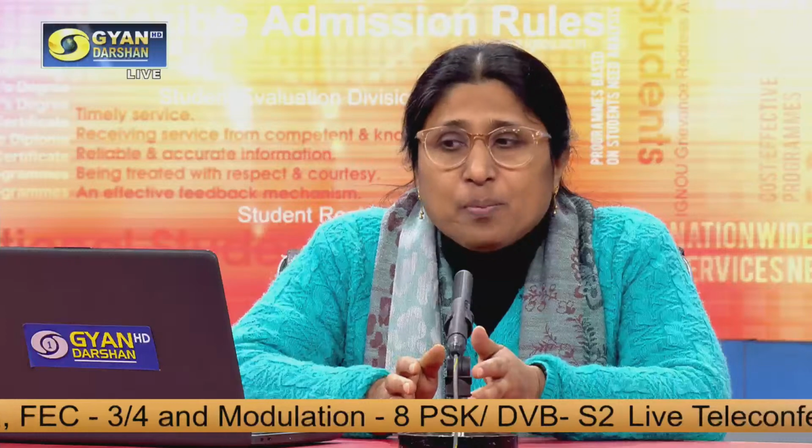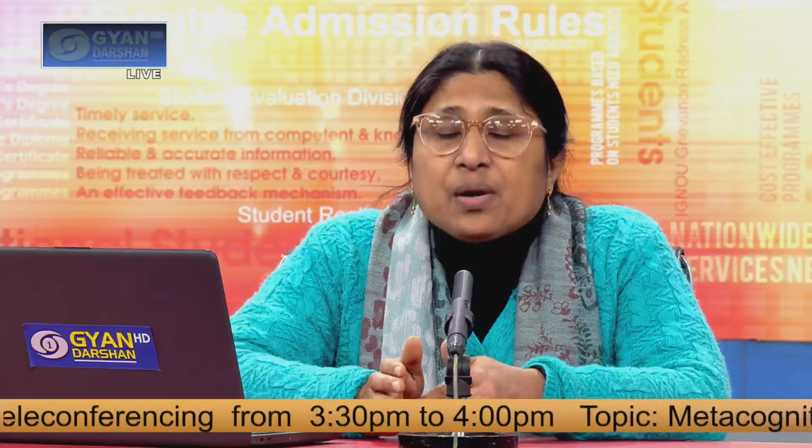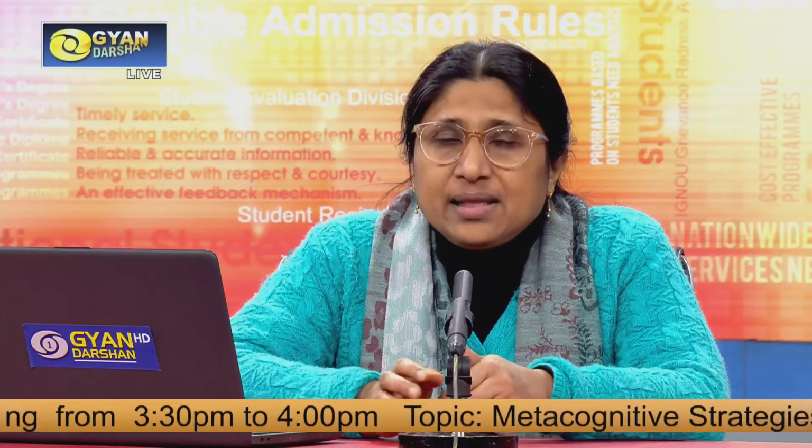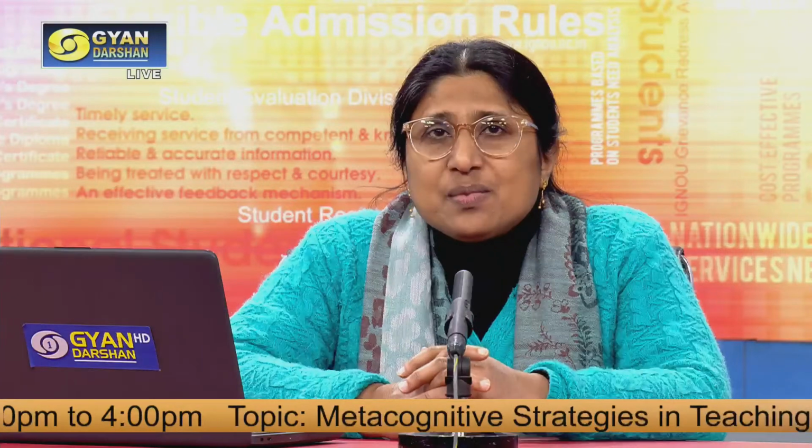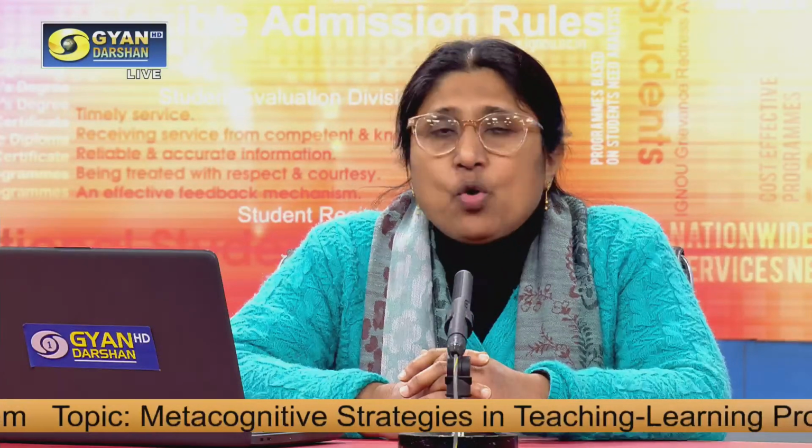The second law is the law of closure, that it perceives incomplete objects or shapes as a whole. Suppose we see a circle which has some broken lines in the midst, but we state that it is a circle. We won't state that it consists of different broken lines. We won't state it like that. That is the law of closure.